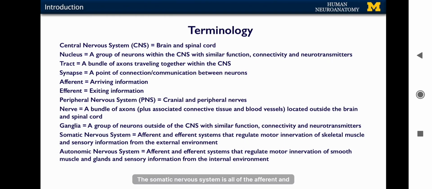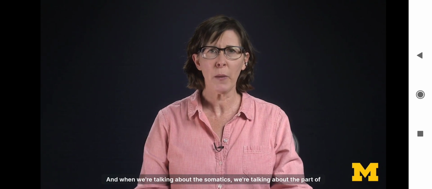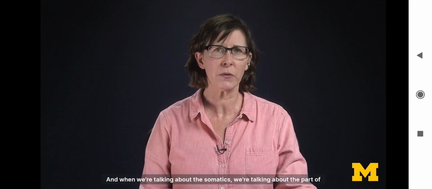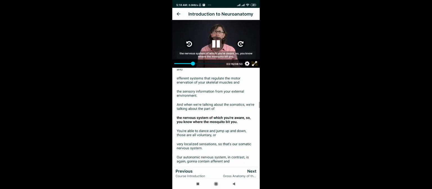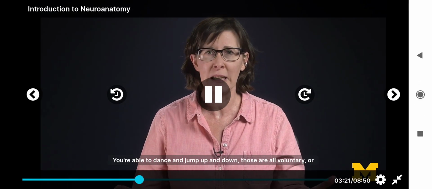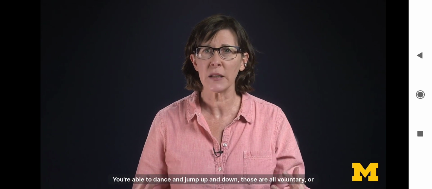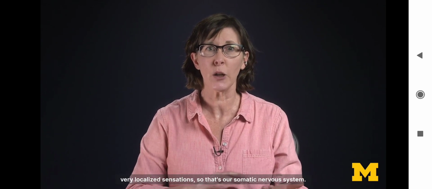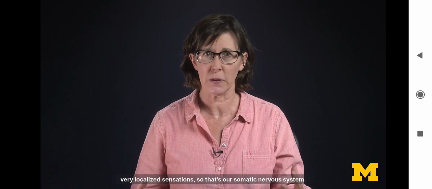The somatic nervous system is all of the afferent and efferent systems that regulate the motor innervation of your skeletal muscles and the sensory information from your external environment. And when we're talking about the somatics, we're talking about the part of the nervous system of which you're aware. So you know where the mosquito bit you. You're able to dance and jump up and down. Those are all voluntary or very finely localized sensations. So that's our somatic nervous system.